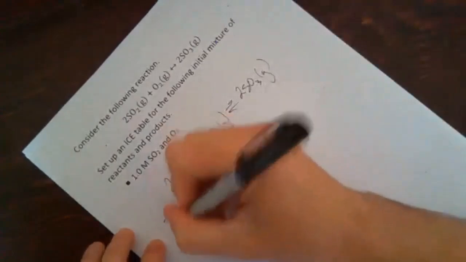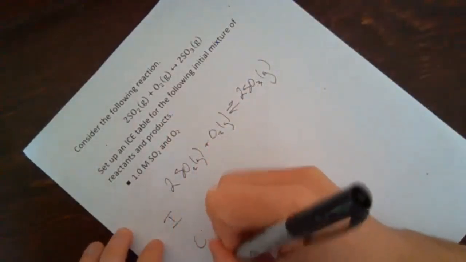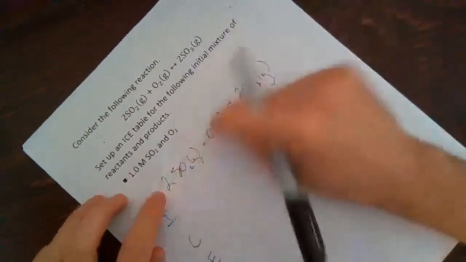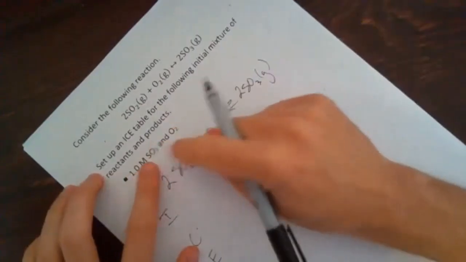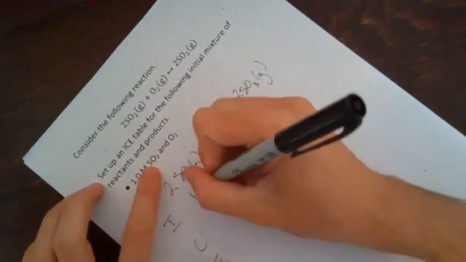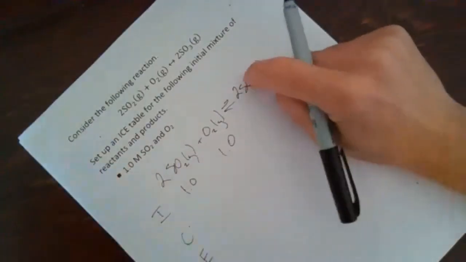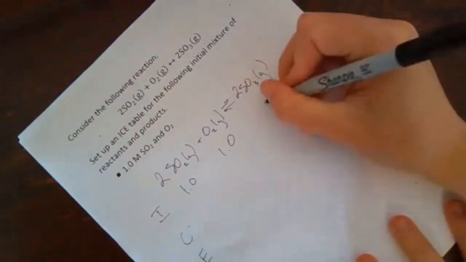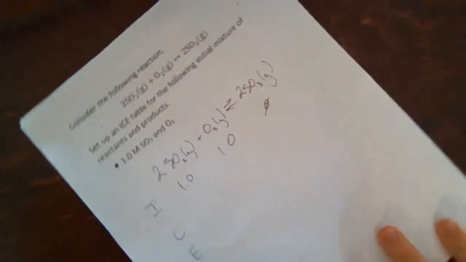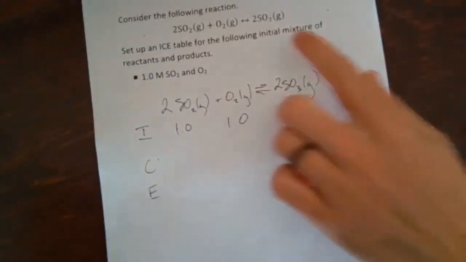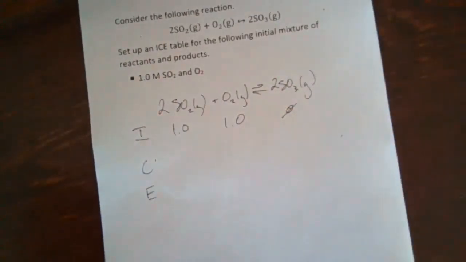So I've got I, C, E. For initial, you can see I'm told it's 1.0 molar SO2, 1.0 molar O2. Because I don't have any value given for SO3, I can just say that's a 0. Basically, I didn't mix that in this initial mixture.